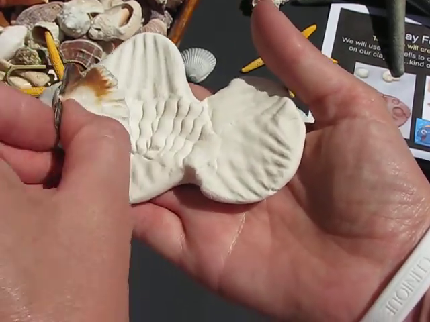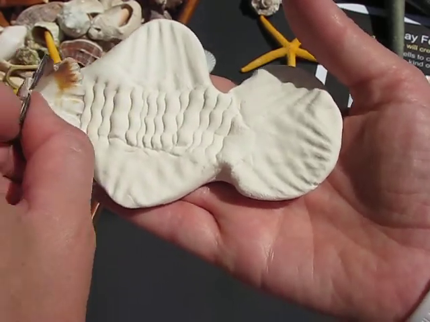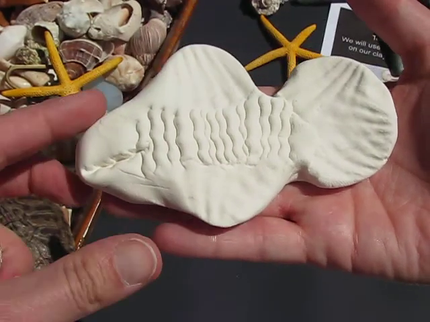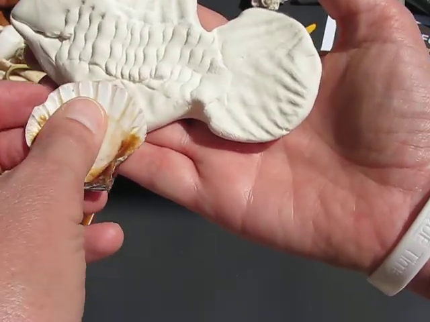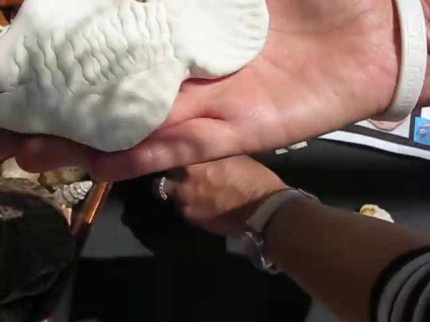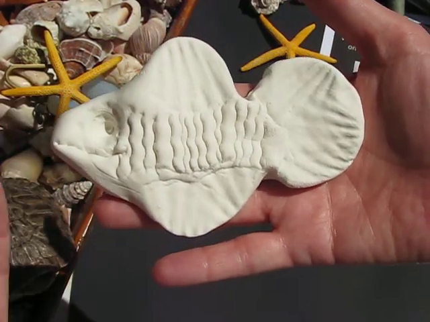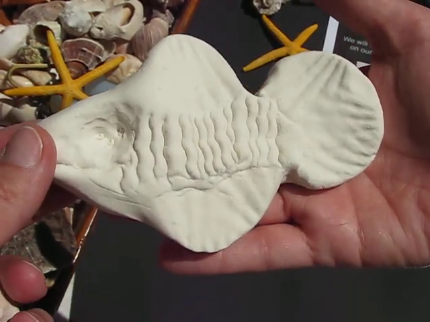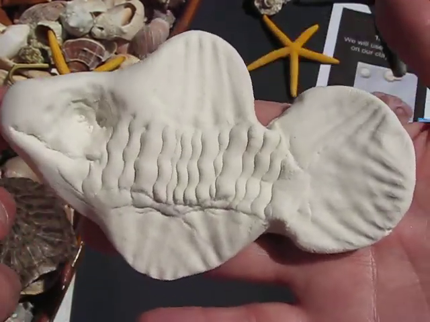I can take the ridged edge and give it that lovely wavy texture. And actually I'm going to give him a smiley face using that too. Now you can see, I'm going to just make that indentation a little bit stronger. And with my conch shell, I'm going to use the point and give him a deep set eye, and there is my fossil fish.